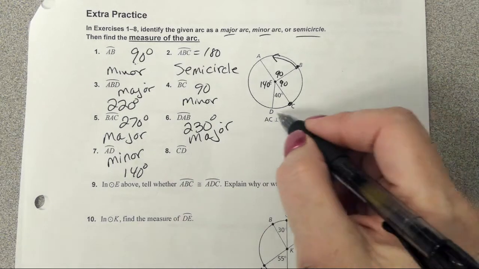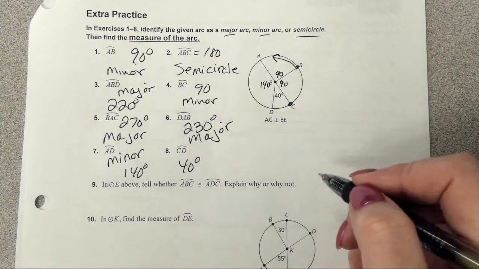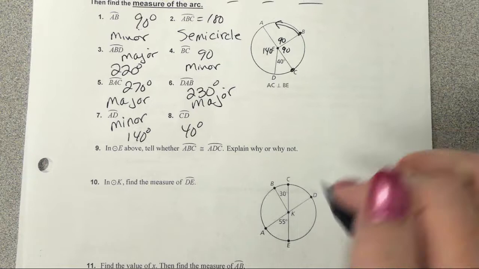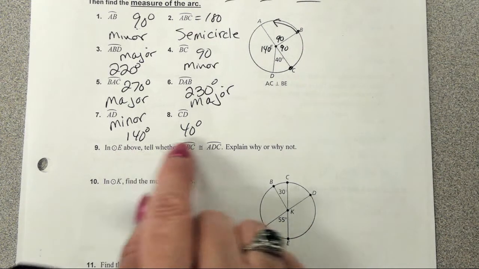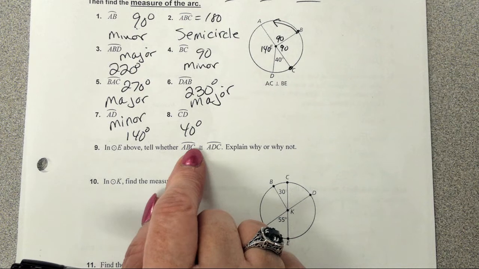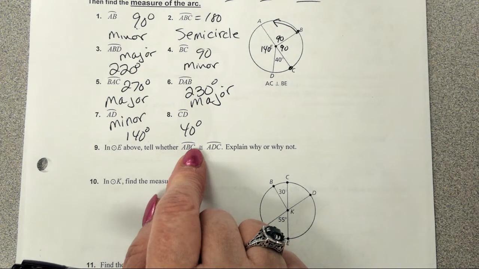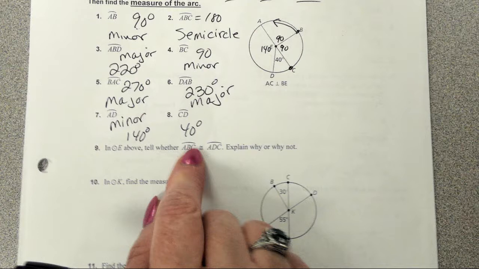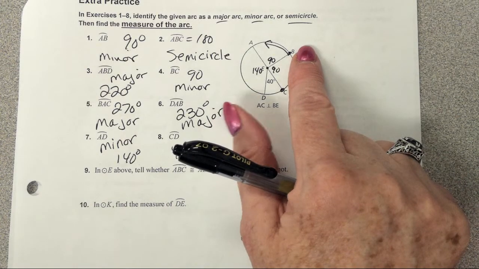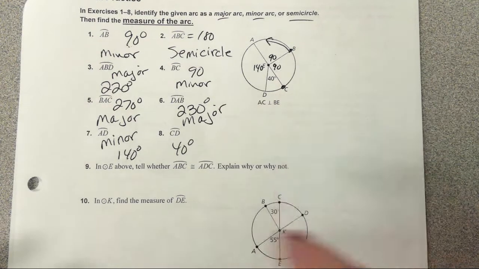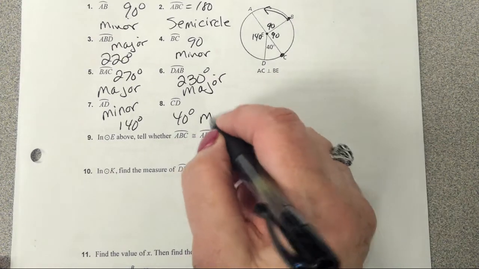Arc CD, 40 degrees. With angles, we're used to obtuse and acute, that there's a difference between 140 and 40, but that's because 90 was where we had the difference between obtuse and acute. With minor and major arcs, 180 is the difference. It's got to be more than 180 to be a major arc. Less than 180 is still minor. So both of these are still minor arcs.